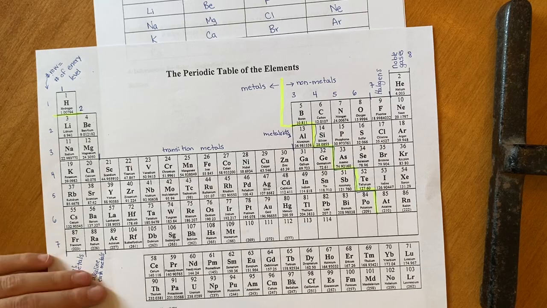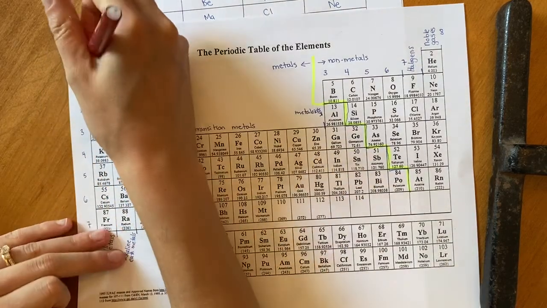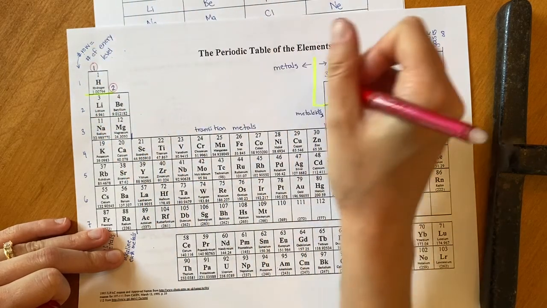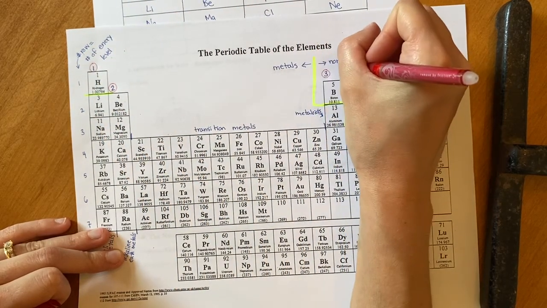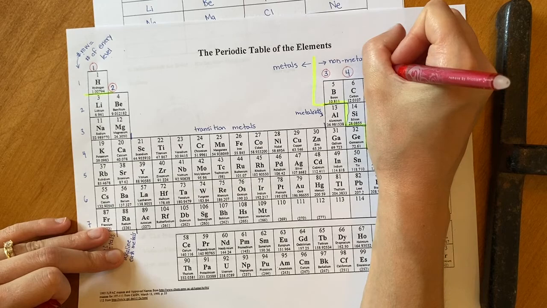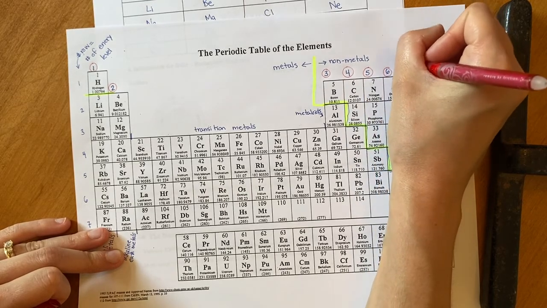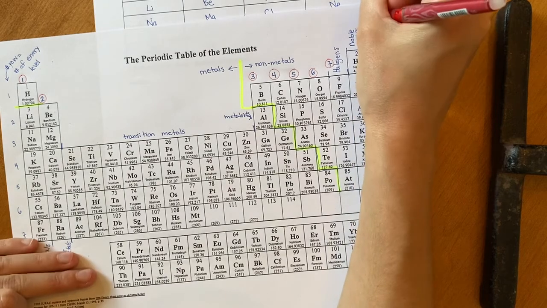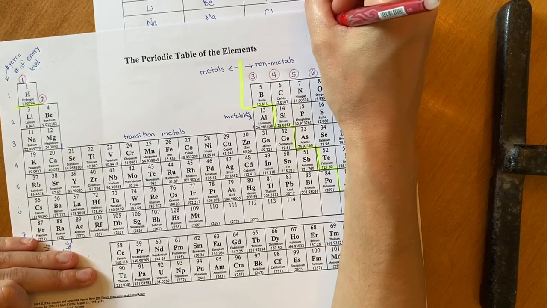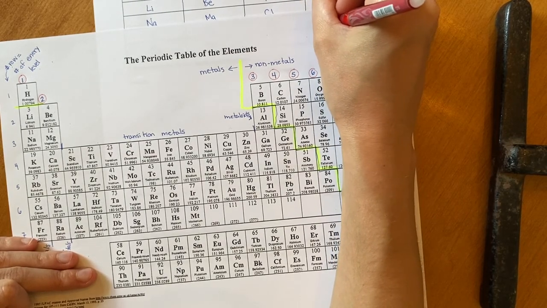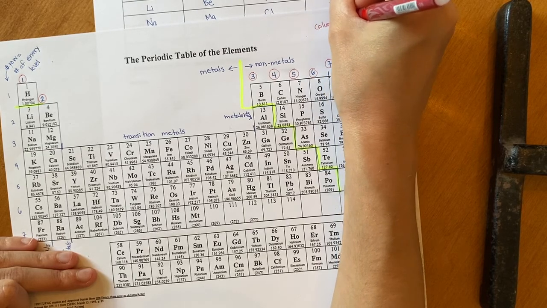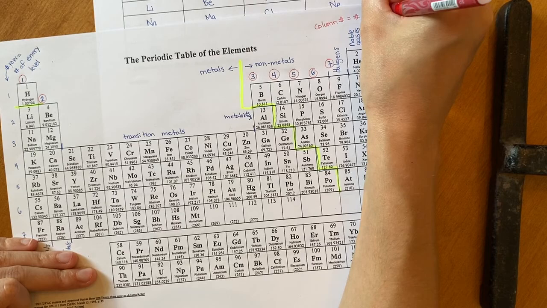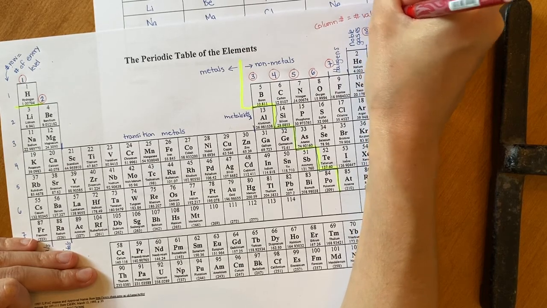I'm going to circle those in another color just to make it a little easier for my brain. So 1, 2, 3, 4, 5, 6, 7, and 8. The column number is equal to the number of valence electrons.